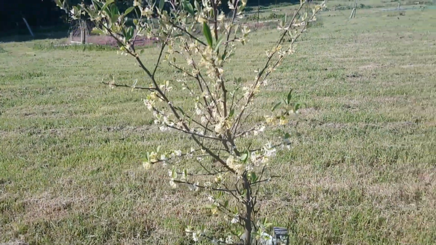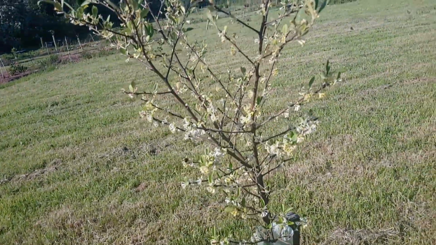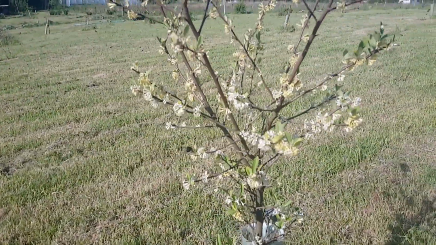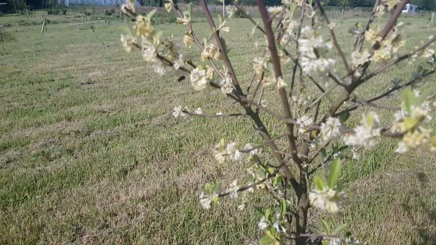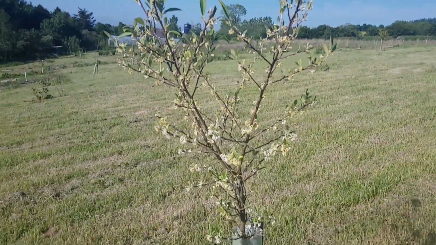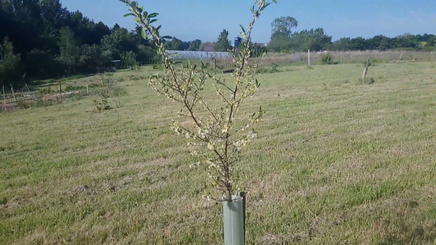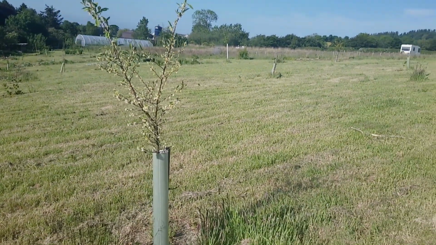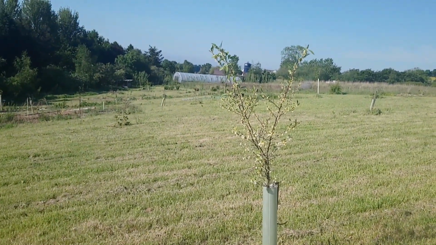And here you can see one of the autumn olive trees that we've put in. Such a pretty plant, pretty tree. And that's another pattern that we have in the garden, of nitrogen fixers and dynamic accumulators.